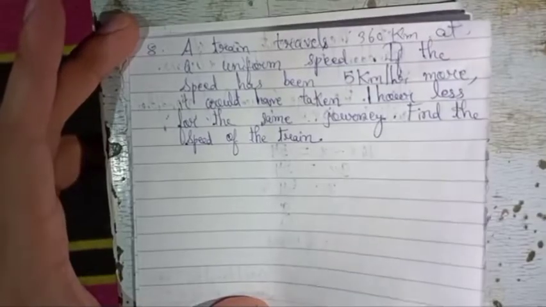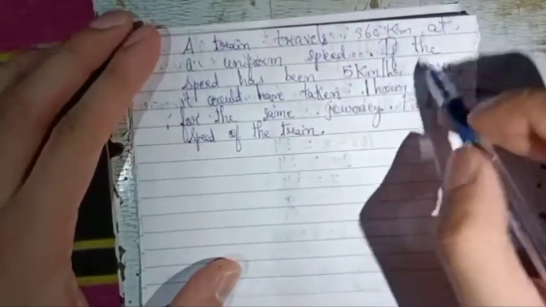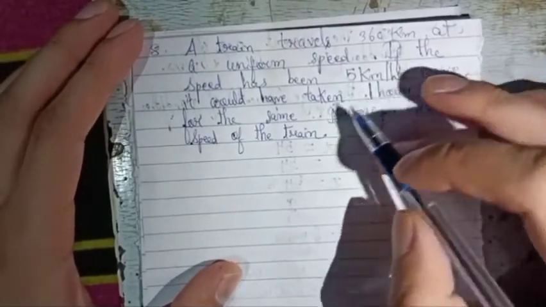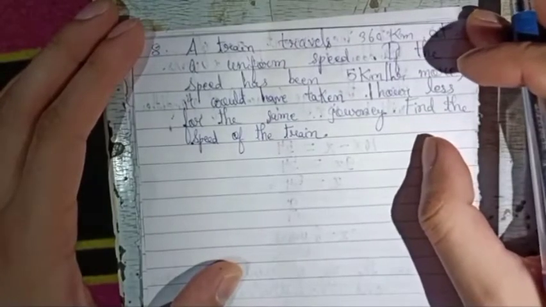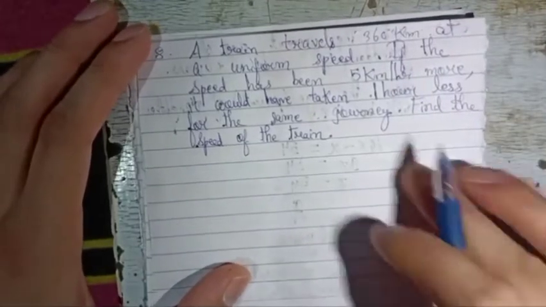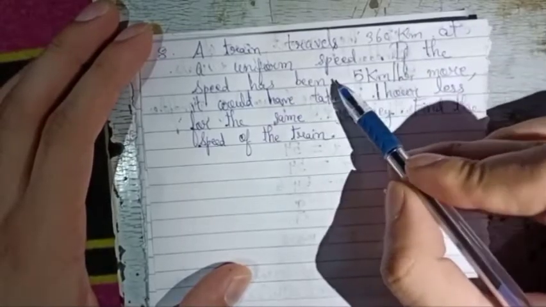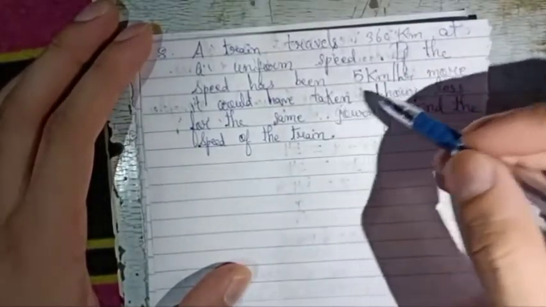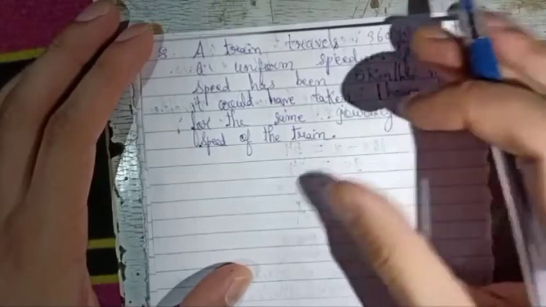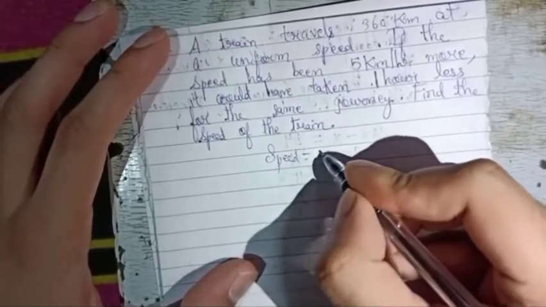Now question number 8. A train travels 360 km at a uniform speed. If the speed had been 5 km per hour more, it would have taken 1 hour less for the same journey. Find the speed of the train. So it is given to us that it travels 360 km. That means total distance is given to us, at a uniform speed, that means speed is uniform. Now if the speed is increased by 5 km per hour, then it will take less time. Just look at the formula for the speed. Speed is always equal to distance upon time.